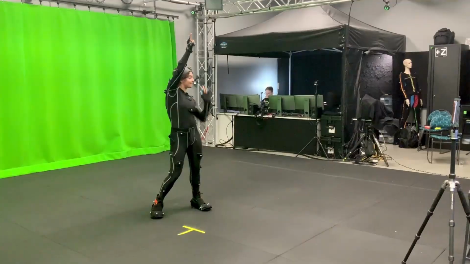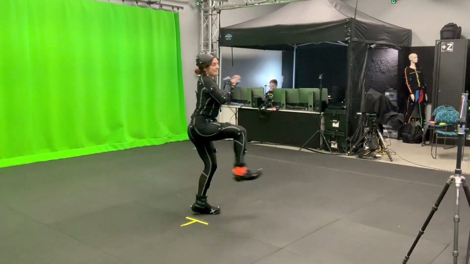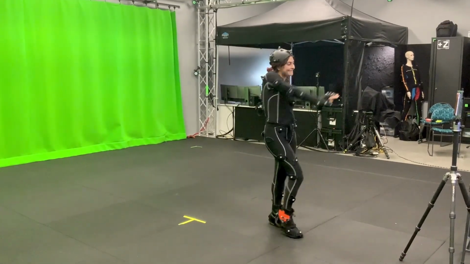Although more recently we've been using Manus gloves because they have an integration with Motive, and that makes things quite a bit simpler. But then most recently actually we've been recording just with optical markers on fingers because both of our sets of gloves have been sent in for repair. Both of them have broken in different ways.